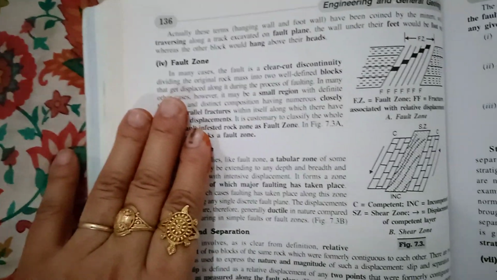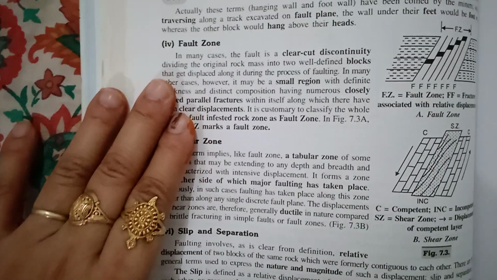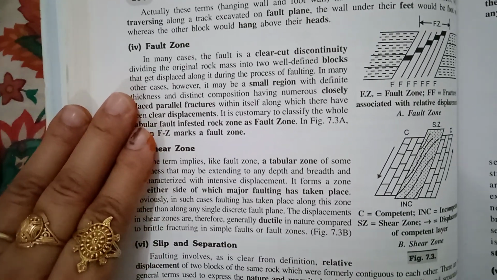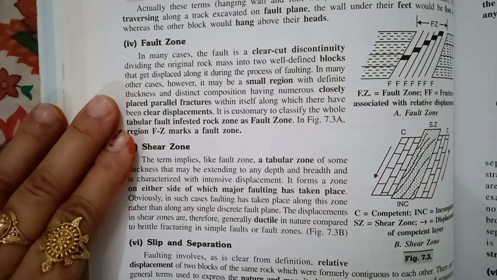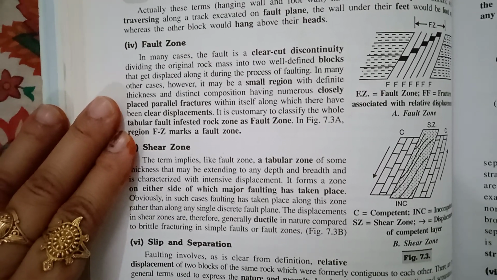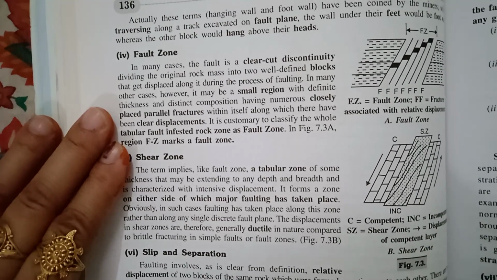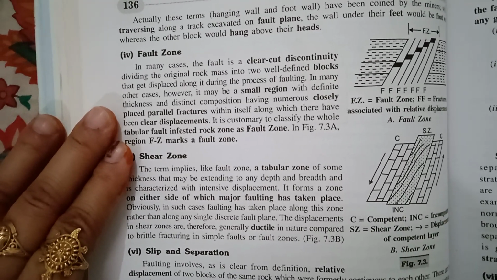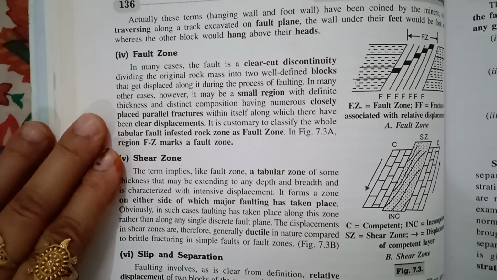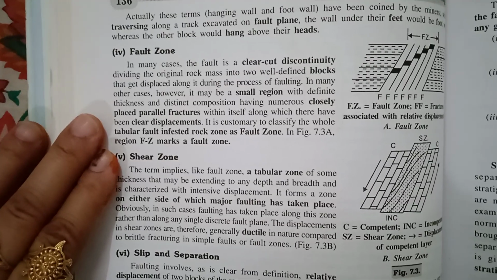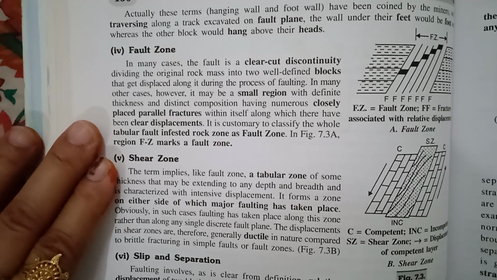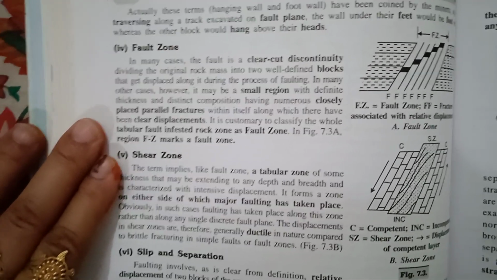So, in chapter 7, Fault Zone. In many cases, the fault is a clear-cut discontinuity dividing the original rock mass into two well-defined blocks that get displaced along it during the process of faulting. In many other cases, however, it may be a small region with a definite thickness and distinct composition, having numerous closely placed parallel fractures within itself, along which there has been clear displacement.